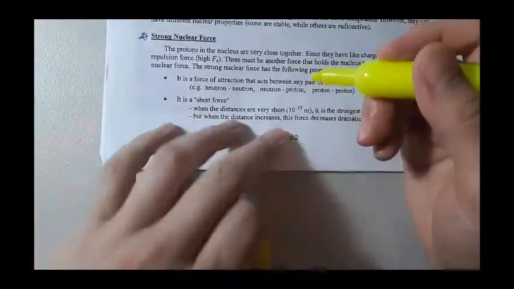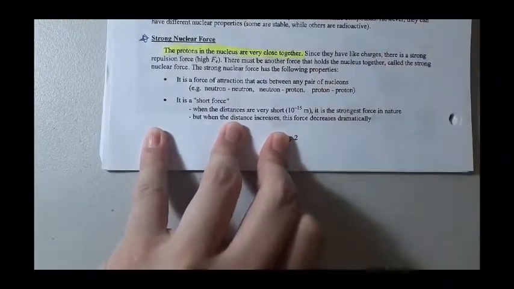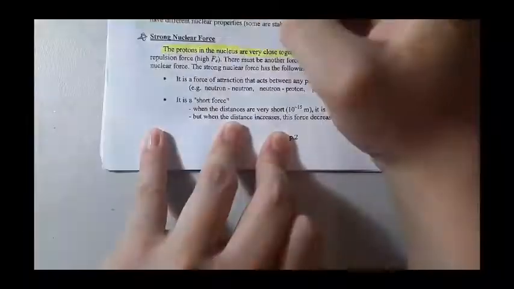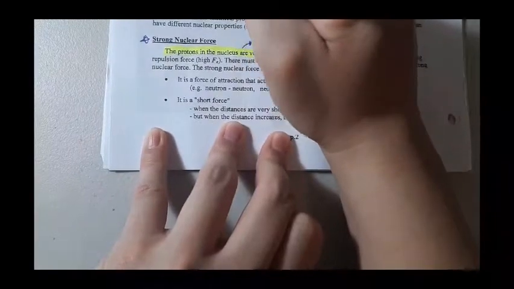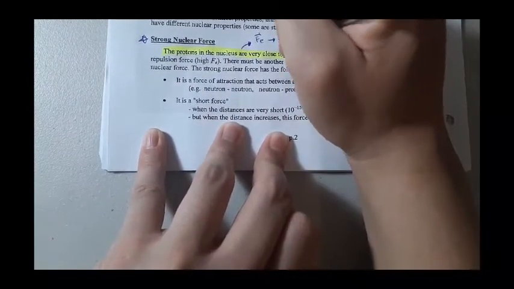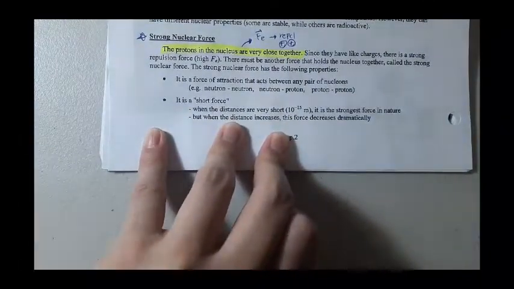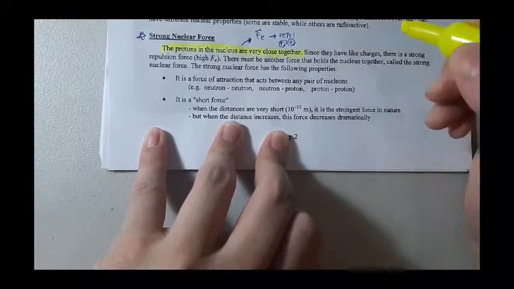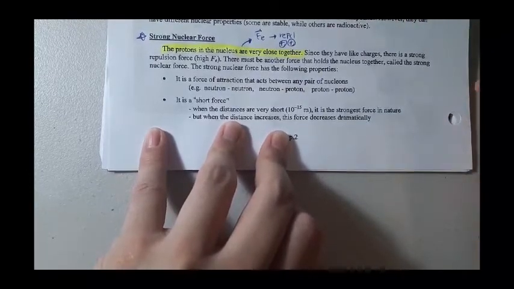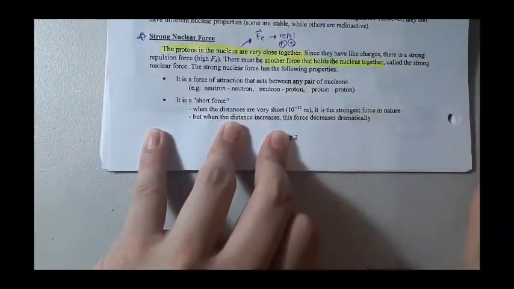The protons in the nucleus are very close together. So if you think about it from an electric force perspective, they should repel. Why? Because it's proton, proton. They hate each other. But despite the fact that they both have like charges, there is another force that holds the nucleus together, and this is known as strong nuclear force.